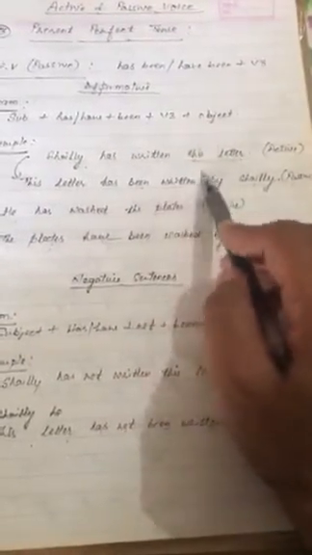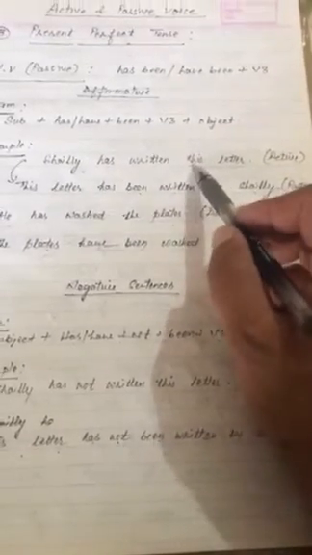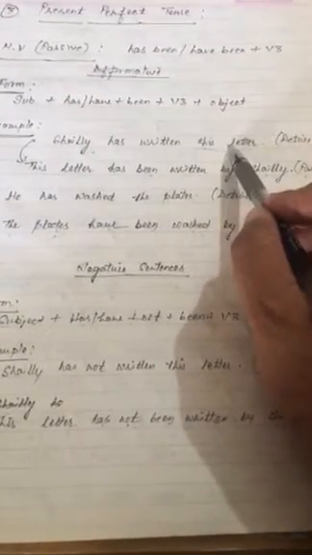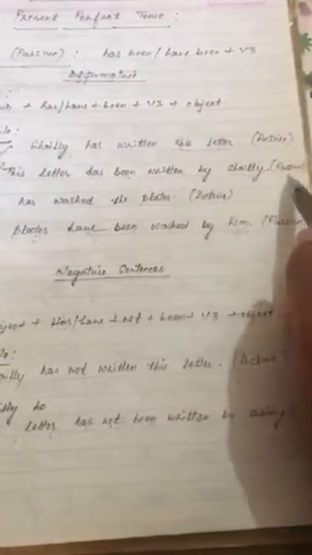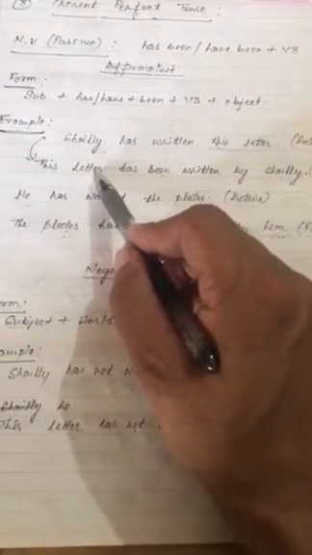Shelley has written this letter. This sentence is in active voice. Okay, now here first try to find out the subject and the object, then only we have to change. So first identify the object. See the object of this sentence. This letter is your object. Okay, now in the passive voice it becomes your what? Subject.